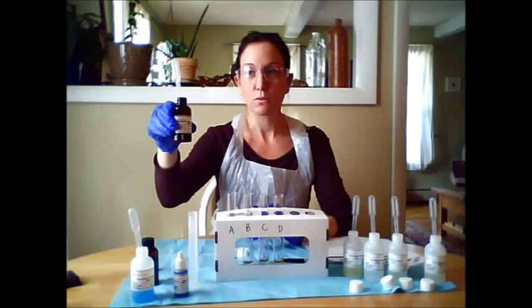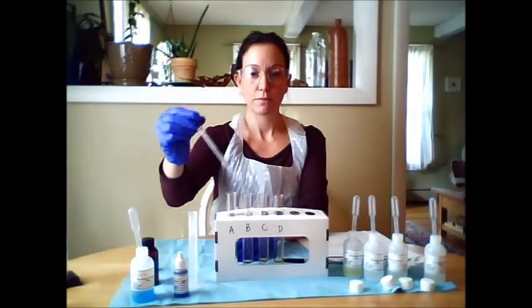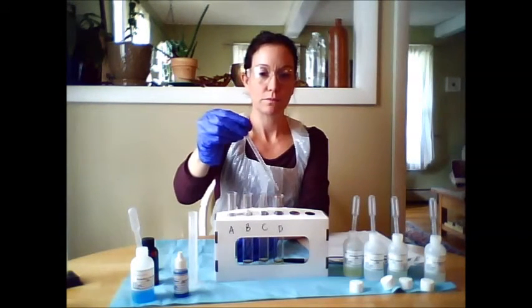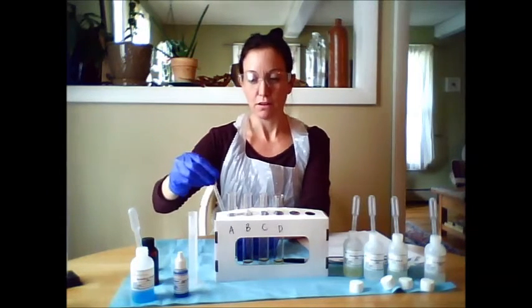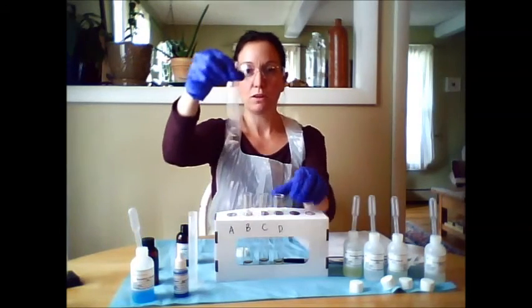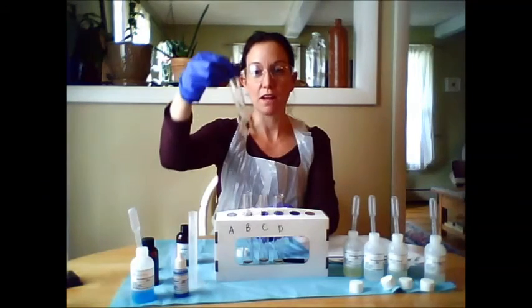So we test with hydrogen peroxide, putting 2 drops in each test tube. To do that, I just use a clean pipette from my lab kit to add 2 drops, swirl, and we'll look for the sign of bubbles. Bubbles are the oxygen gas being given off.